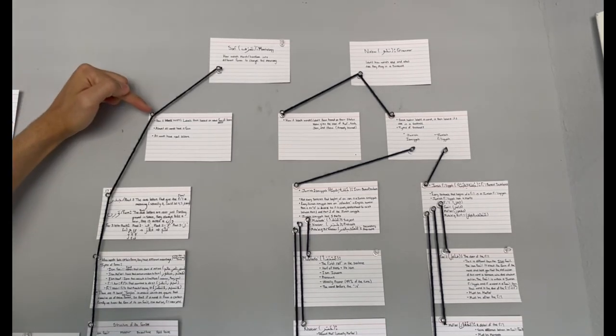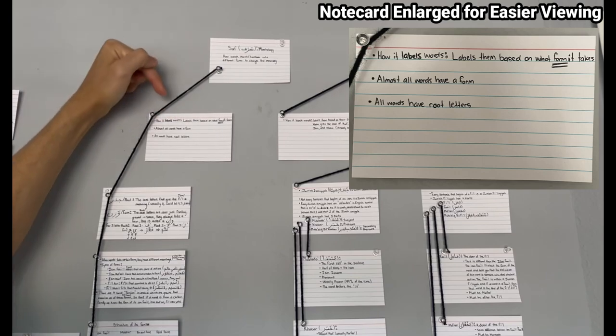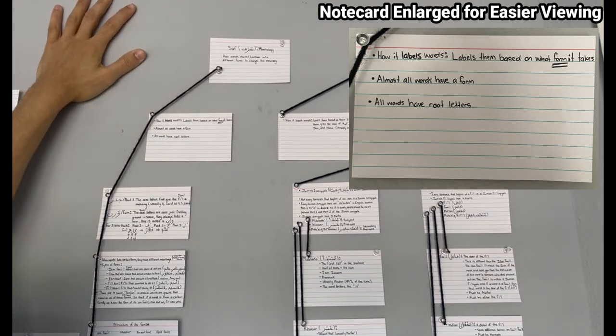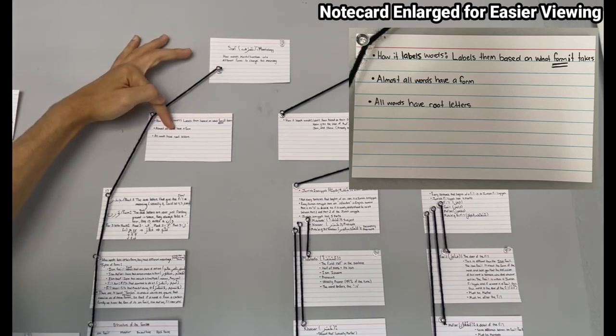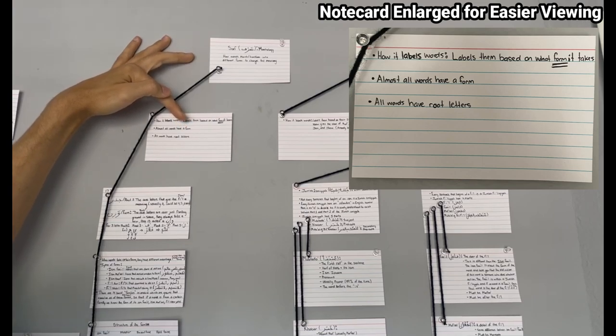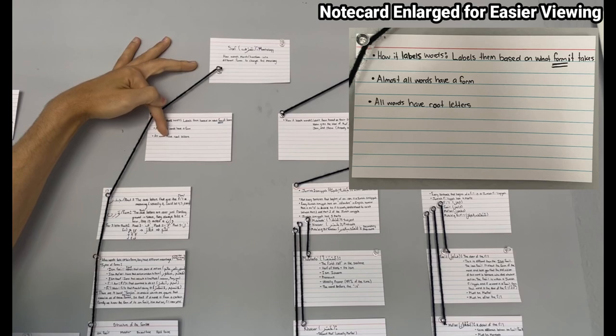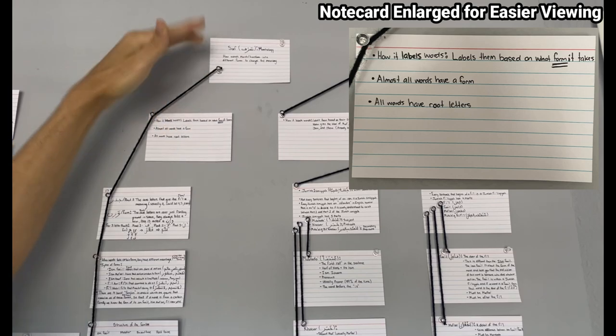So how does Ṣarf label words? It labels them based on what form it takes. So words have a form. Almost all words in Arabic have a form. Some words don't. What are those words that don't have a form? Like some harfs, like the word fi doesn't have a form. But other words, like the word Muslim, have a form. We'll get into that. Now, also, all words have root letters.